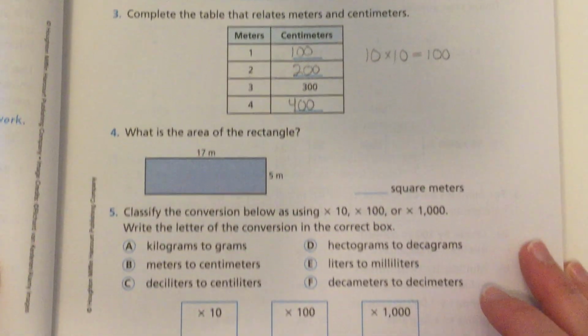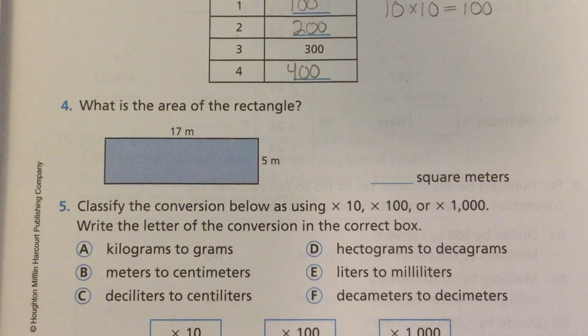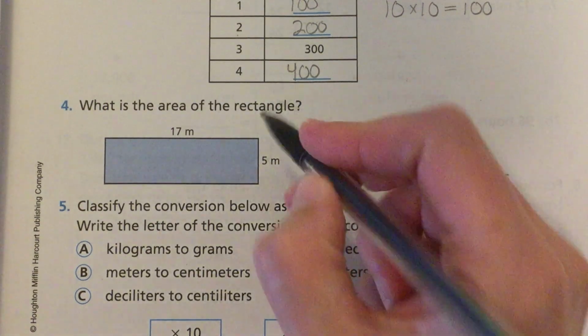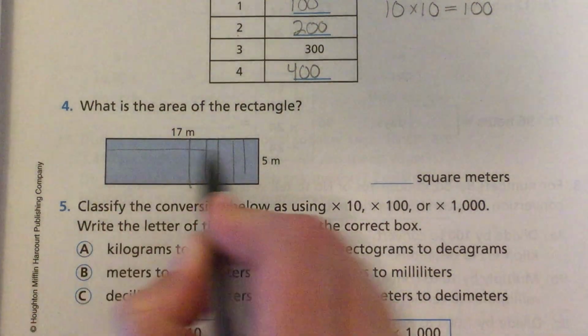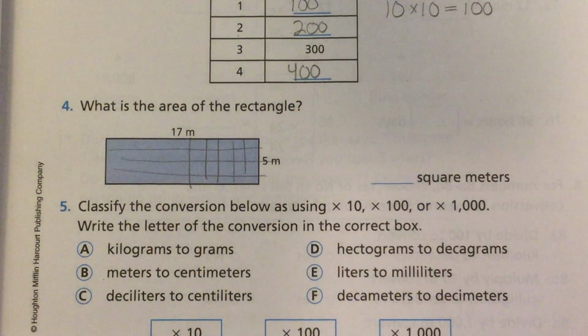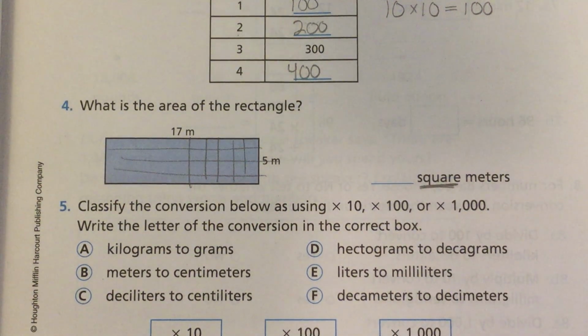Number 4, what is the area of the rectangle? Okay, so remember, area is all about the little squares that make up the inside. I'm obviously not going to draw this all in completely, but you can always picture that. Even sketch it in really quick if you want to when you're doing these kinds of problems. So area is all about squares. How many squares fit inside something?